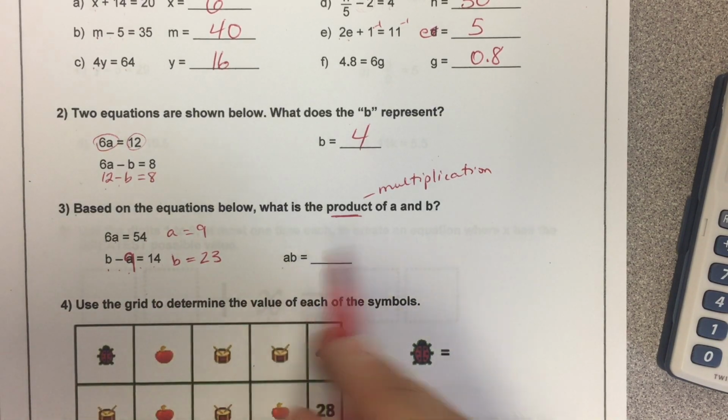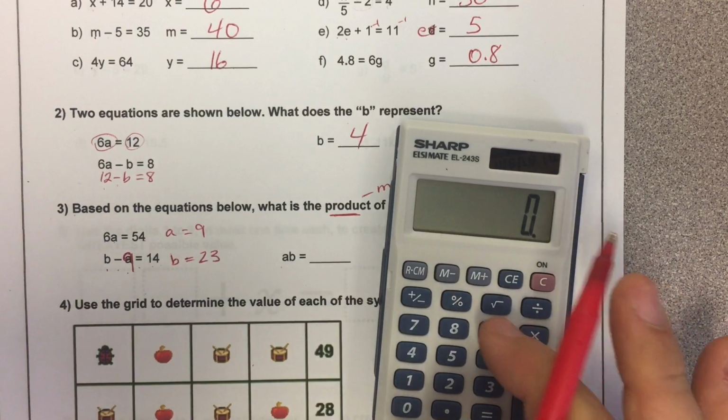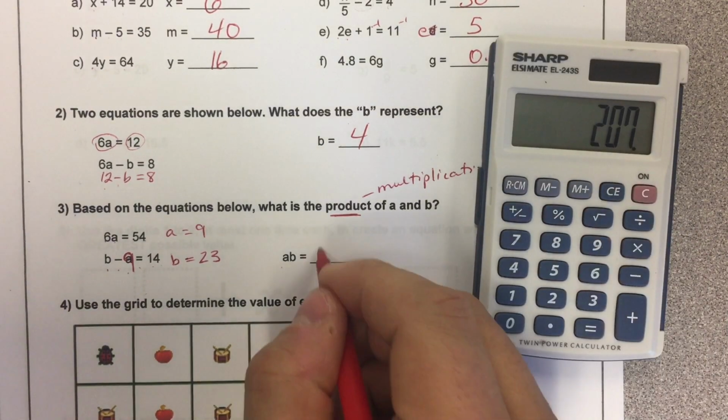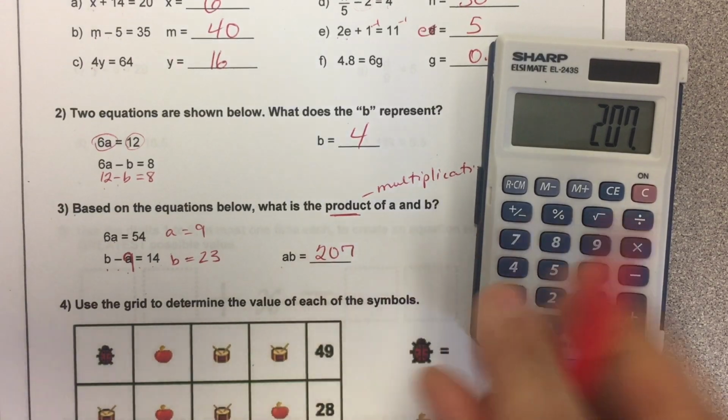And then I have to figure out, well, what are they multiplied together? So 9 times 23 is 207. So that's the product.